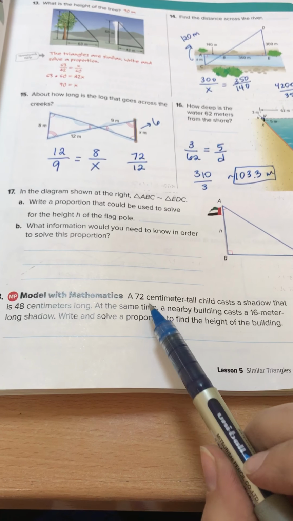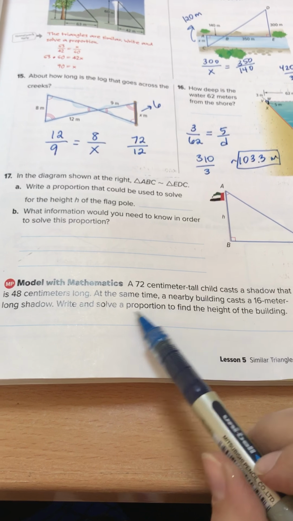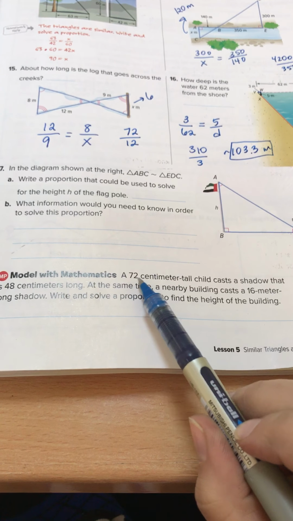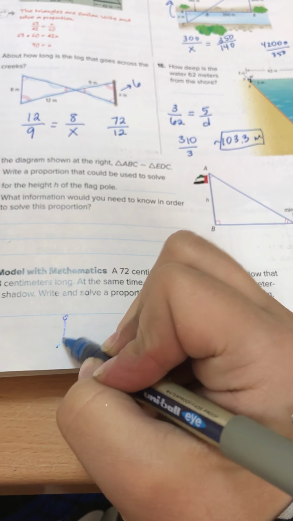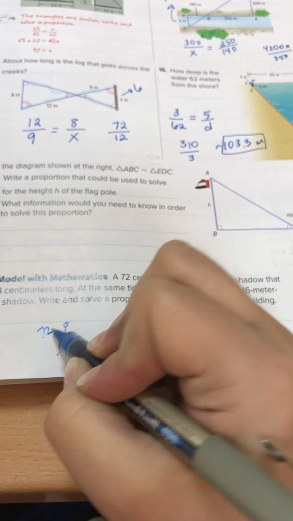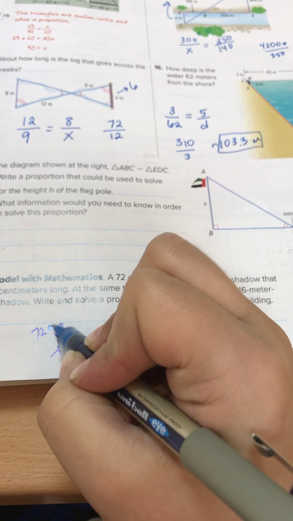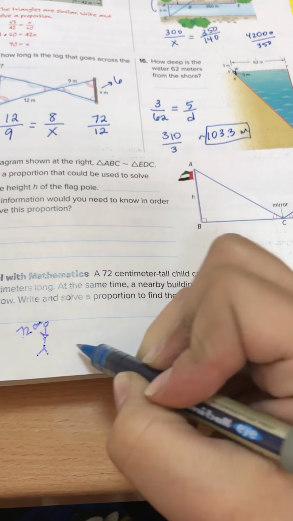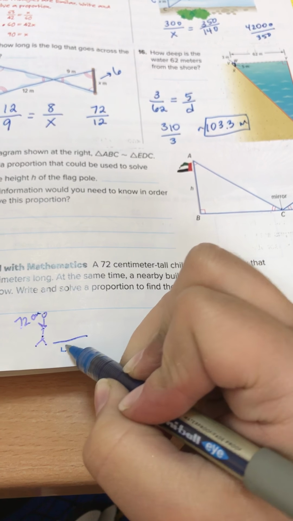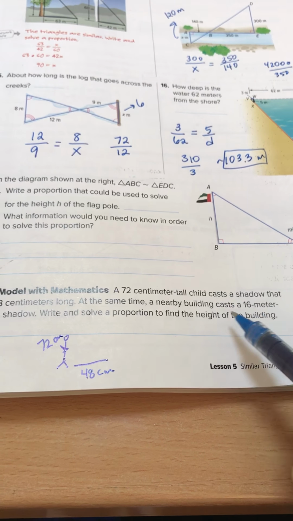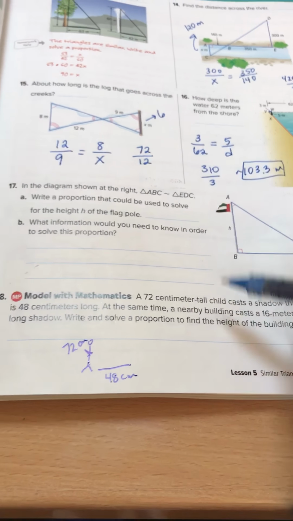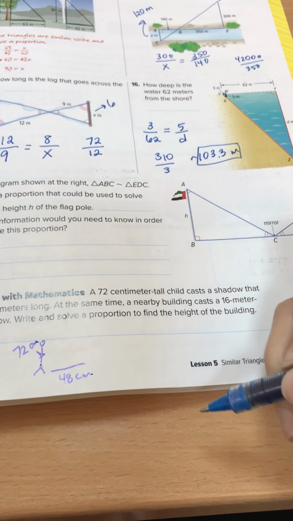These word problems are talking about shadows cast by certain things. So it says a 72 centimeter tall child. So we have a child that is 72 centimeters. Casts a shadow that's 48 centimeters. And then at the same time, we have a building that has a 16 meter shadow.